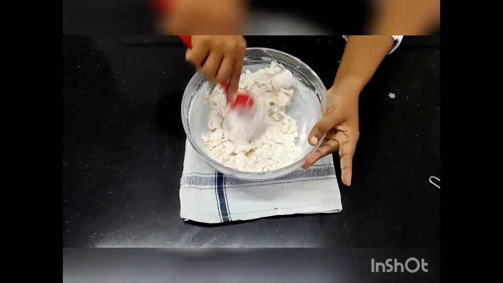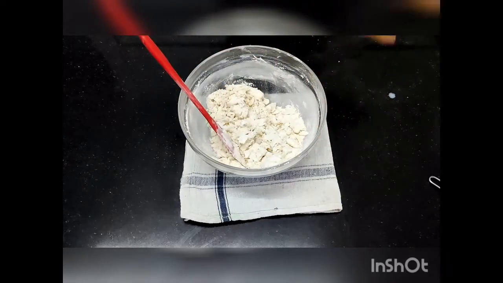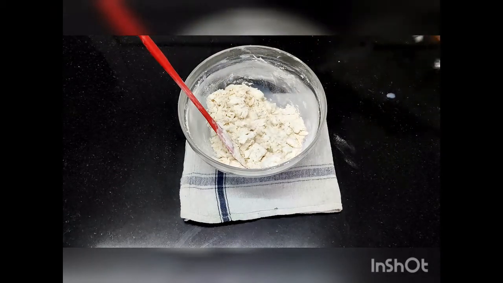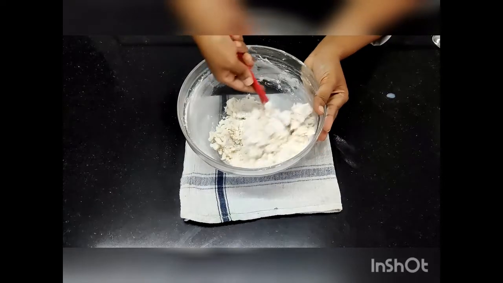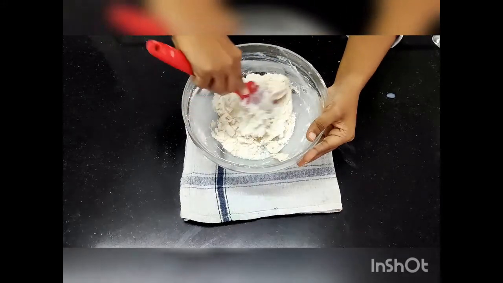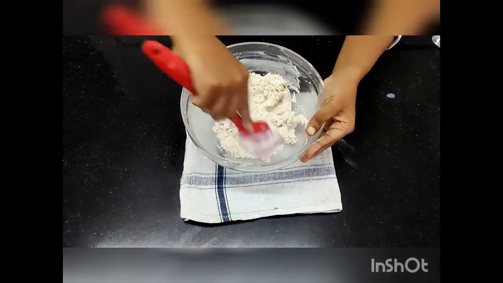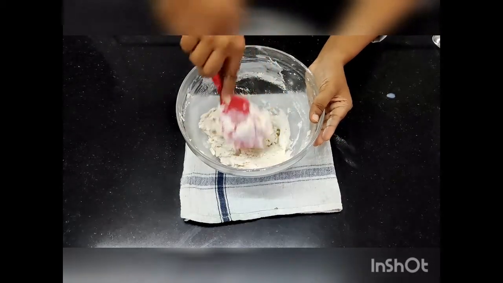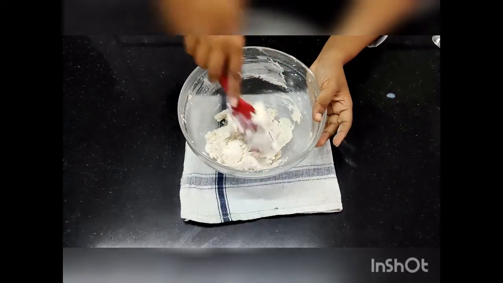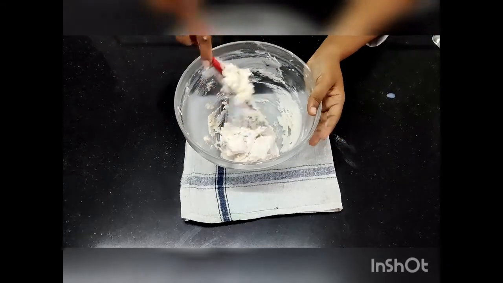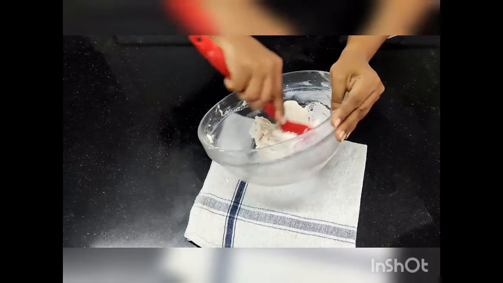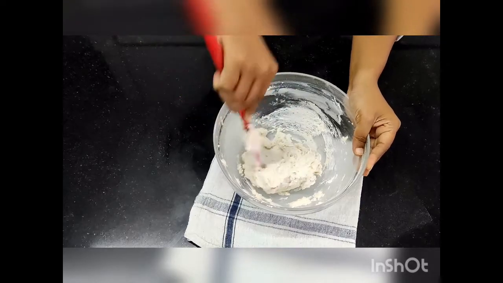I think this will require more milk, so I am putting 50 ml more of milk here. Okay. So now your dough is done. Okay.